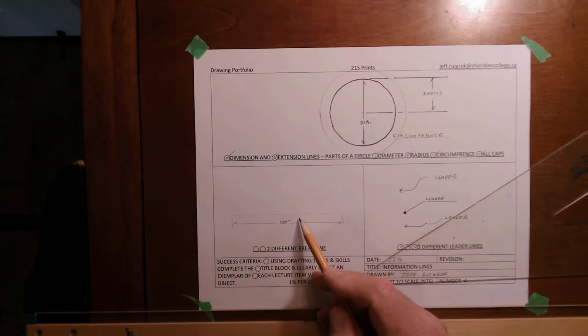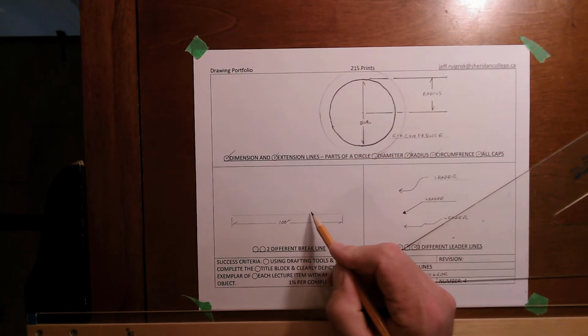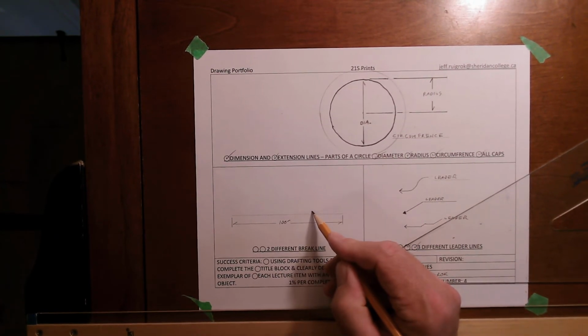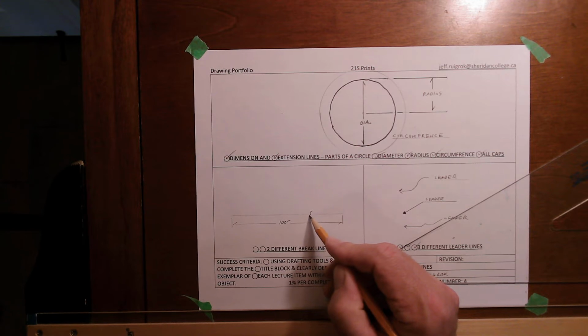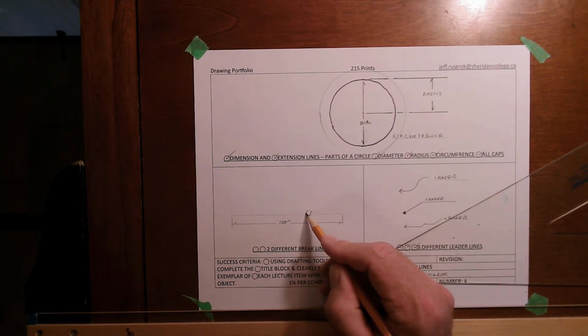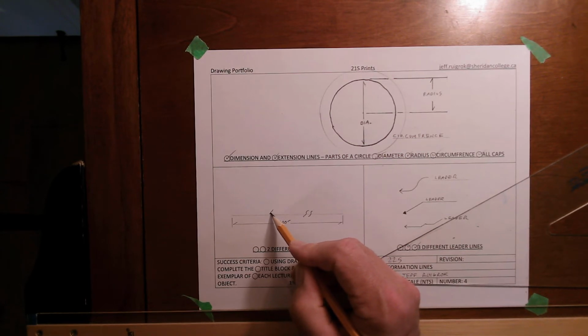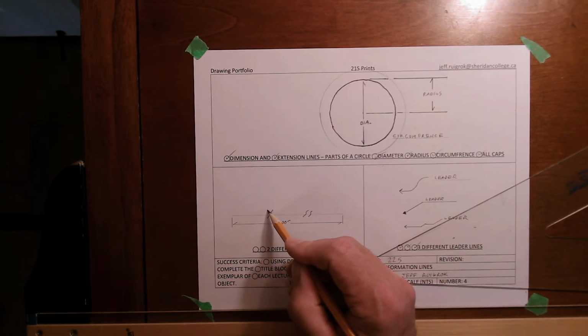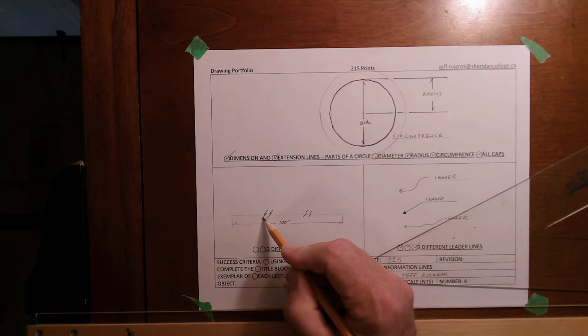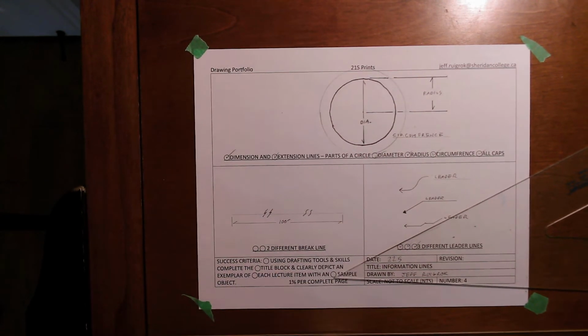So in this piece of pipe, you could put, again, like the leader lines, a little swirl in there. And that's called a break line. You could put a little break, a little lightning bolt. And those are called break lines.